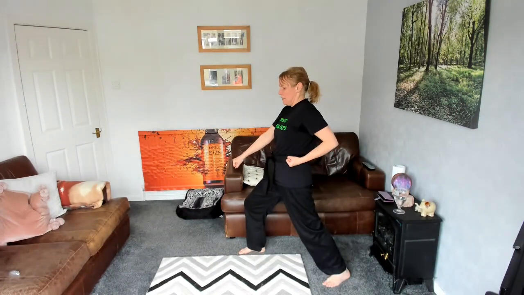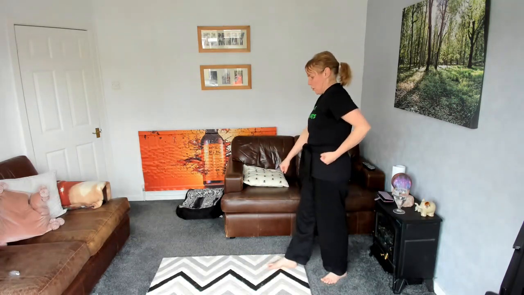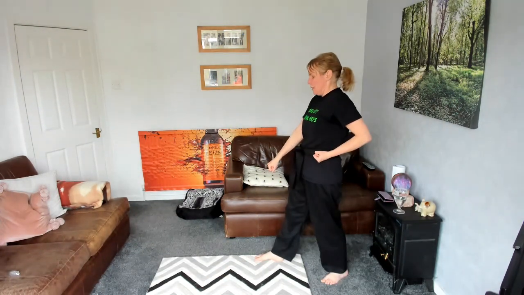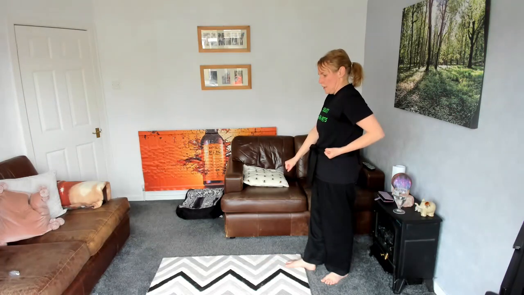Again, back, forward, walk. Again, one last time, back, forward, walk. So I just want to explain that with a lot of stances, you often find various ones are easier on, so one leg might seem easier than the other leg, and this is fine.